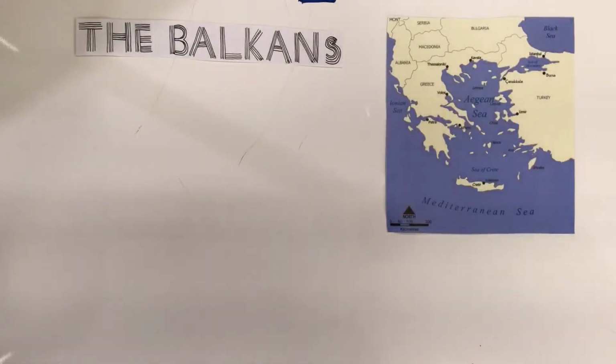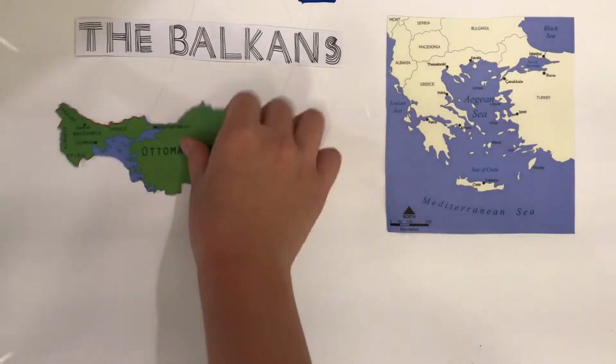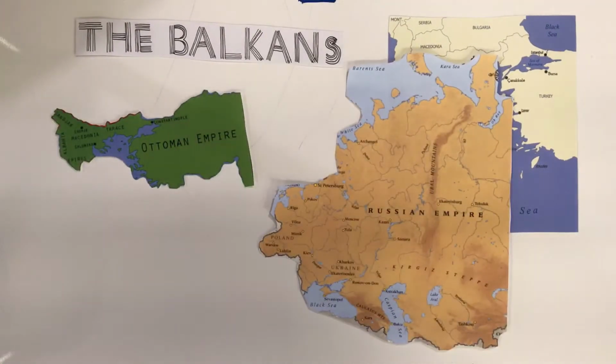There was ongoing instability and conflict in the Balkans. Being another one of the main reasons of World War I, the Balkans name referred to a large peninsula between the 4 seas. It also included Greece, Serbia, Bulgaria, Macedonia, and Bosnia. The importance of the Balkan Peninsula was its location. It was situated between 3 empires, the Ottoman, Russian, and the Austro-Hungarian.